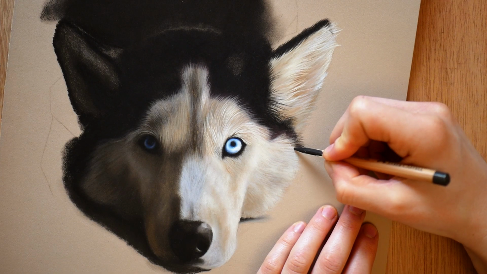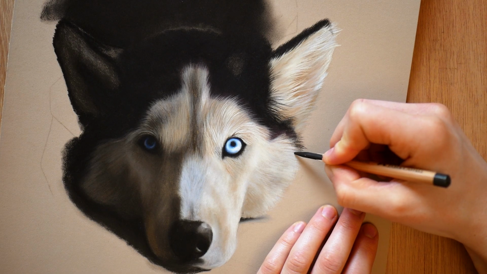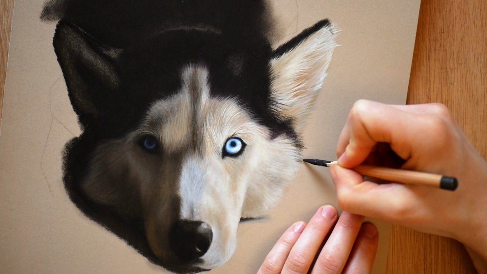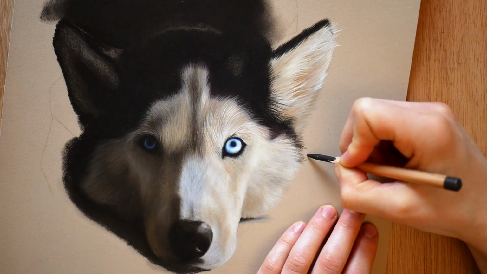Speaking of details, creating textures like fur or feathers is very common in pastel pencil work. A sharp point is ideal here, but the technique and the motion matter just as much.